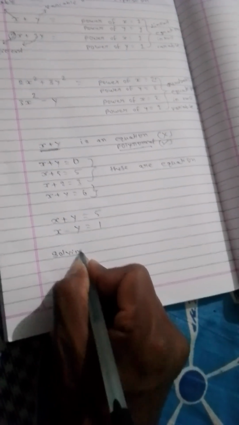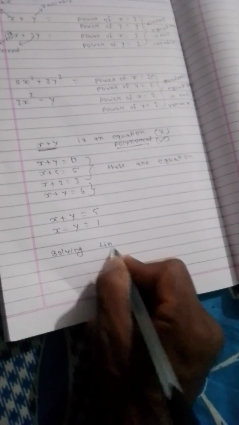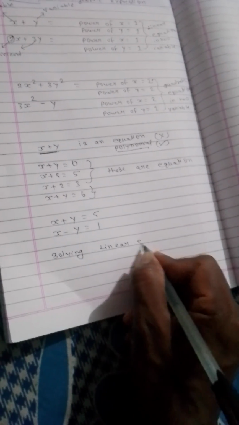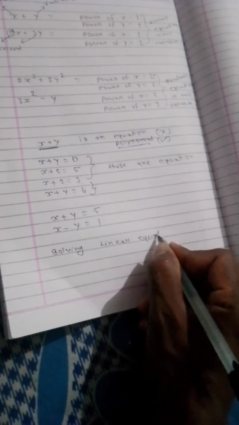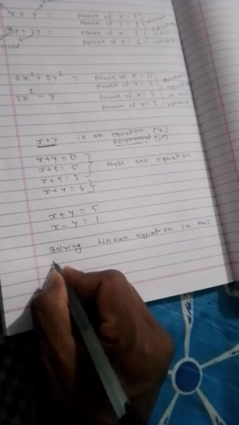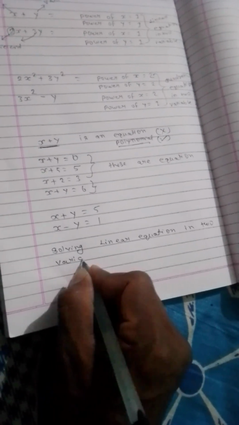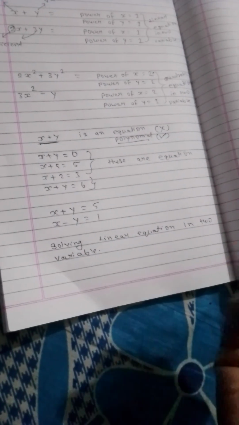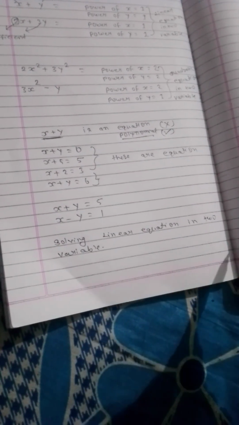Solving linear equations in two variables. After this lecture, you will be able to solve almost any kind of linear equation in two variables.